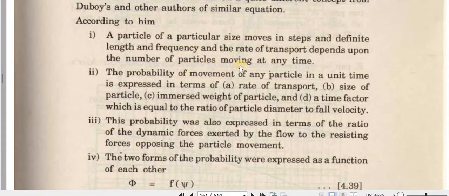If more particles are moving at any time, then the dropping frequency and lifting frequency will be more. The probability of movement of any particle in a unit time, for example in 10 minutes or 5 minutes, is expressed with respect to the rate of transport, that is, how many particles are being transported with the water, the size of the particle, the immersed or submerged weight of the particle, and a time factor.